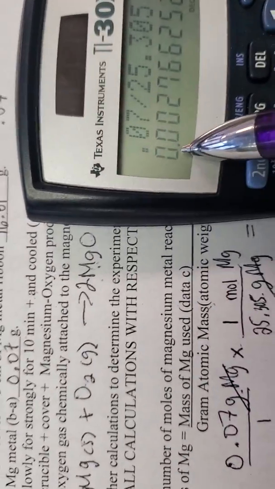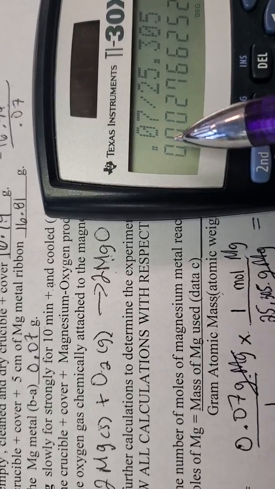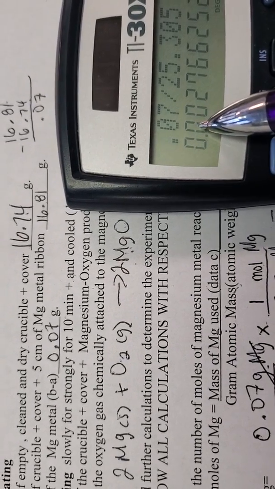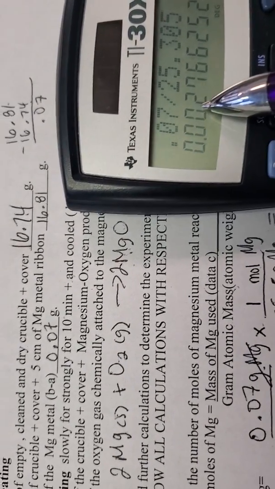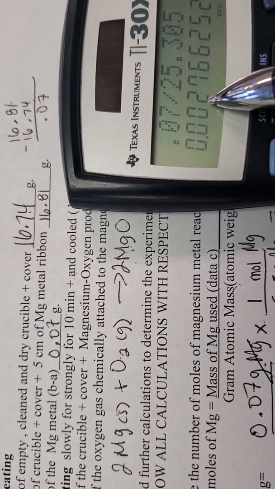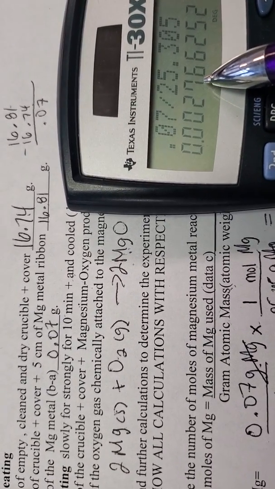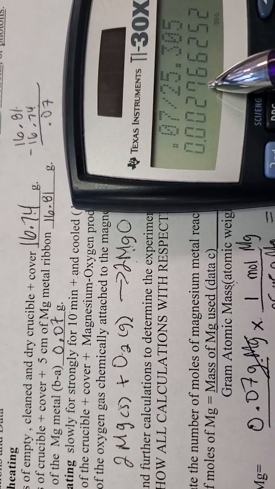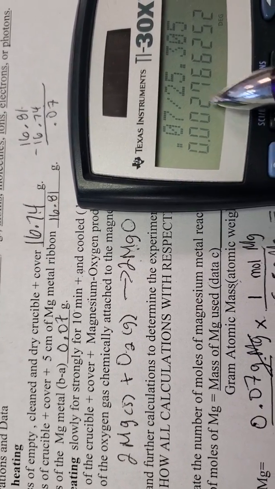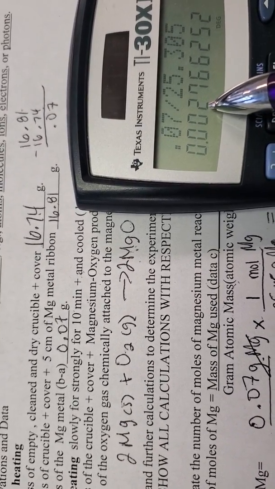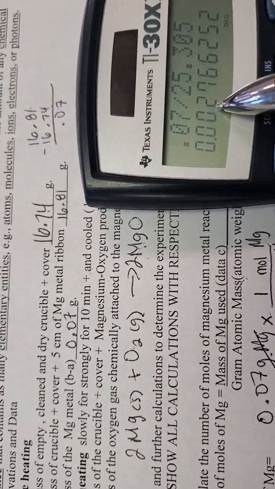So this 0 doesn't have anything in front of it, so it doesn't count. So not significant, not significant, not significant, significant. 2 is significant. Well, if I look behind it, there's a 7. As long as that number is greater than 5, I can round up. 7 is greater than 5, so my answer is 0.003. So I'm going to write that there.